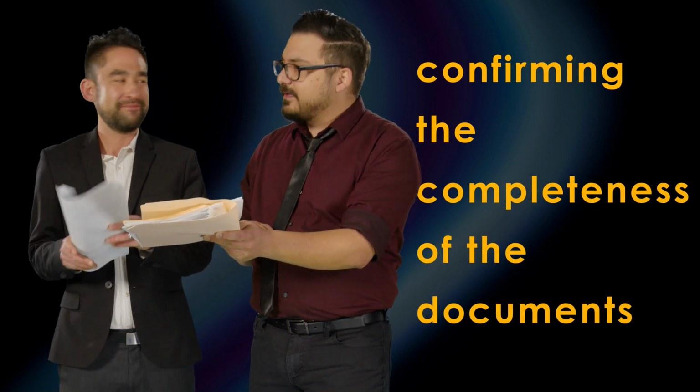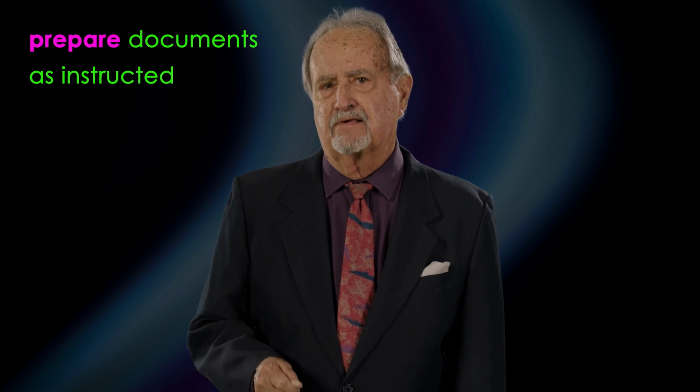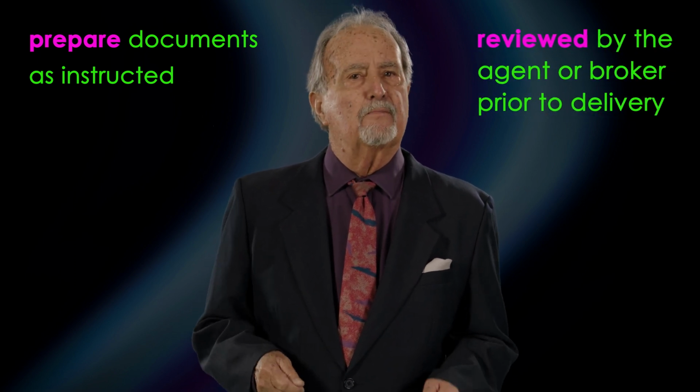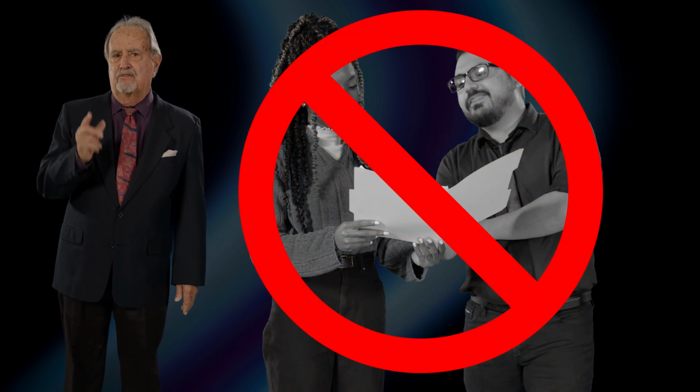Any form or document not complete or fully executed by all required participants is brought to the attention of the agent. Only on the agent's instruction may the document be forwarded to the client or participant for signing or acknowledgement of receipt. Thus, transaction coordinators and assistants may prepare documents as instructed by the agent, and once complete, all documents prepared by the assistant are then reviewed by the agent or broker prior to delivery to any participant in the transaction. But note, an unlicensed assistant may not discuss the content or significance of the document with any participant to the transaction. This is an activity requiring a DRE license.